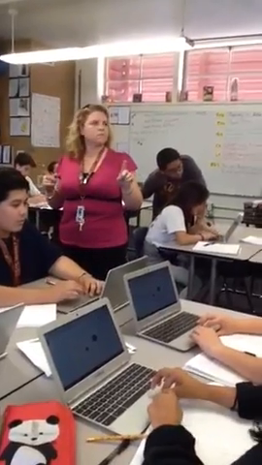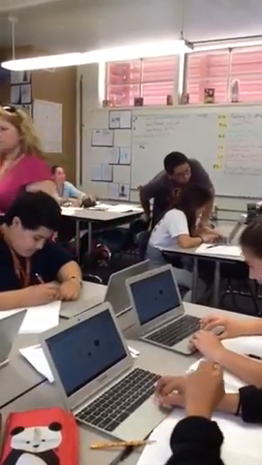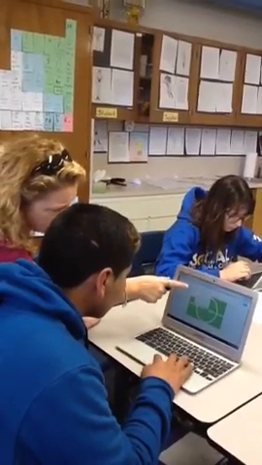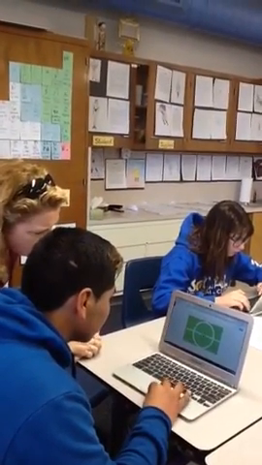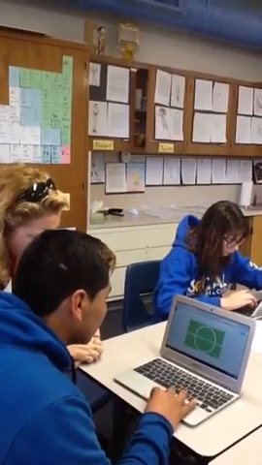No. The stick figure legs? Why not? You can't insert a line? A line? And you can move it however you want. Yeah, but I want to have it curved.